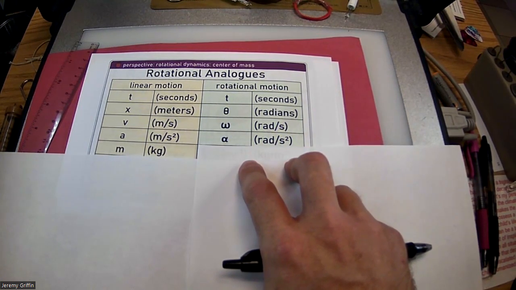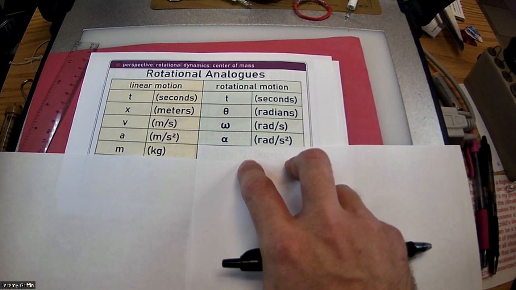Rotational inertia. Exactly, rotational inertia. Also called moment of inertia. If you ever see that term, it's the same idea. And what's the symbol for that?